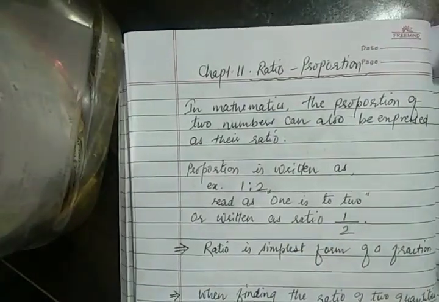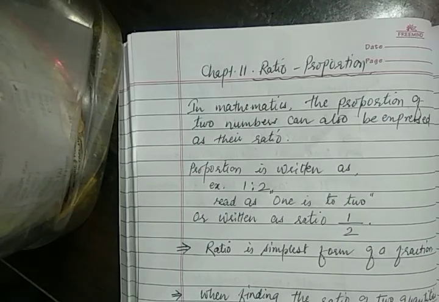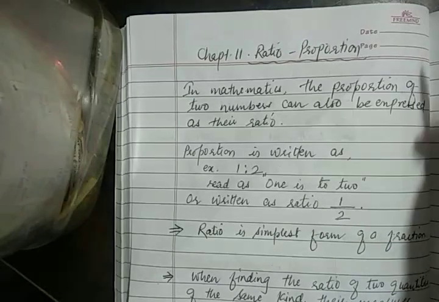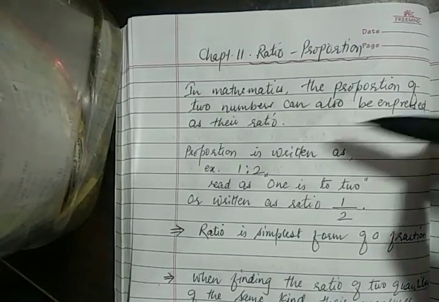Students, today we are going to start with chapter 11, Ratio and Proportion. In mathematics, the proportion of two numbers can also be expressed as their ratio.